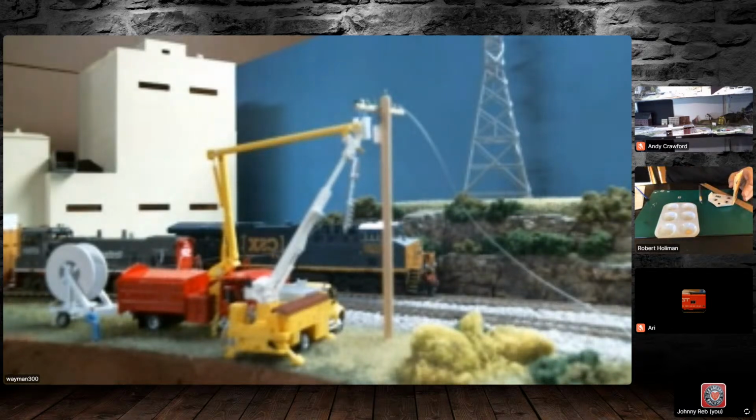I can actually string my wire through the insulators that way. And I'll just drop the bead.